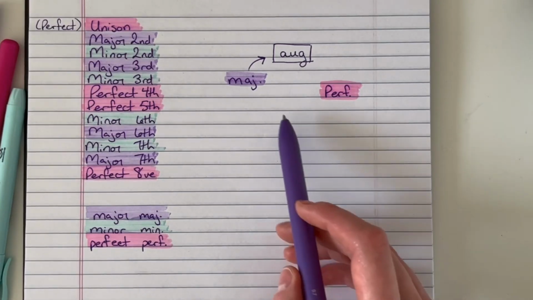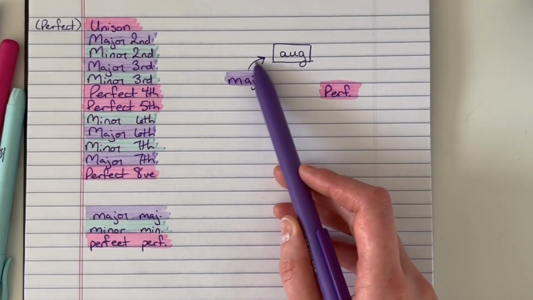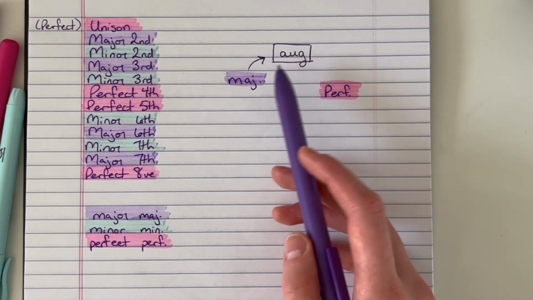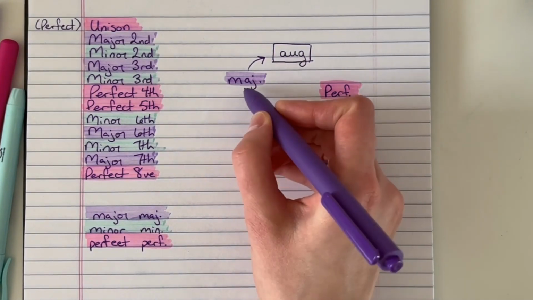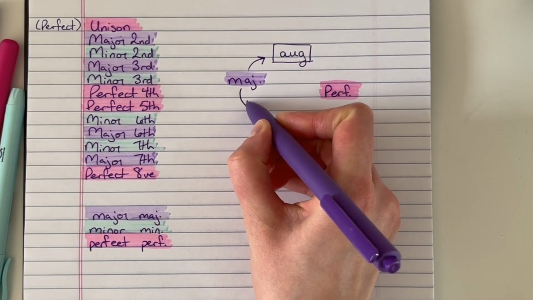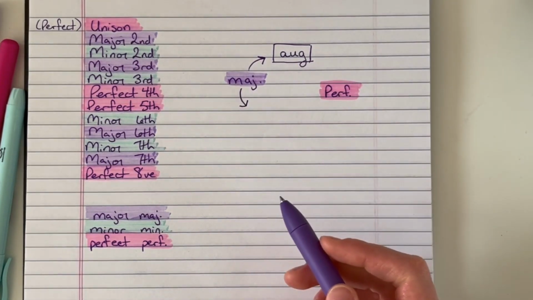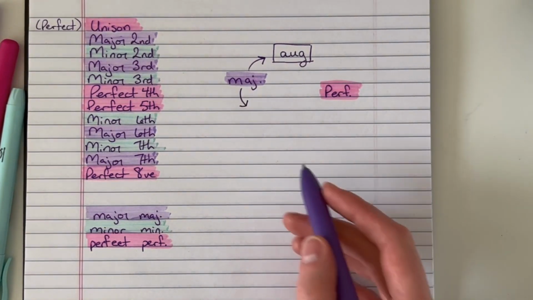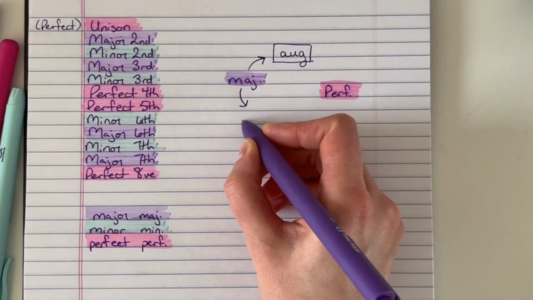So that's how we make our major intervals bigger, or augmented. Now, what if we make our major intervals smaller? Do we get diminished? Not yet. First, we get minor.